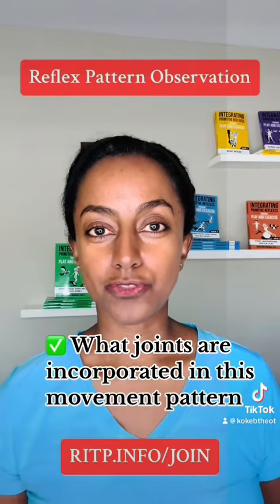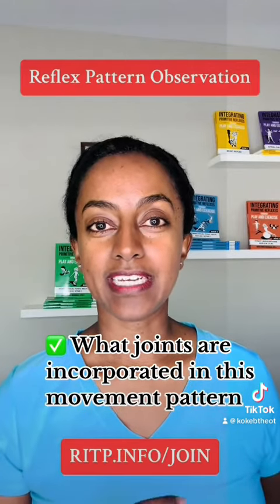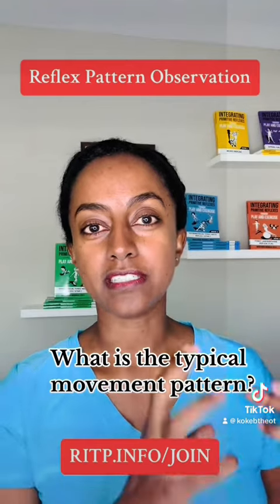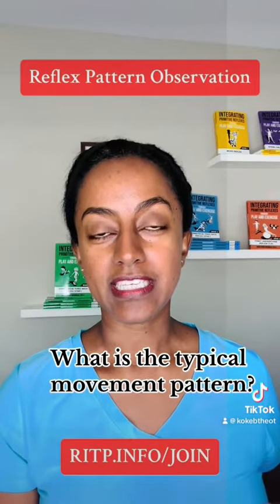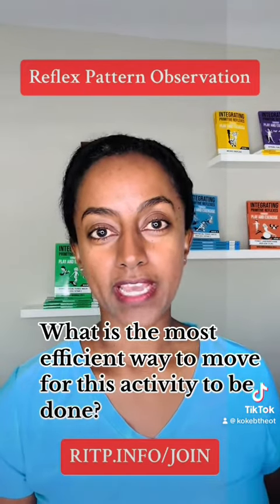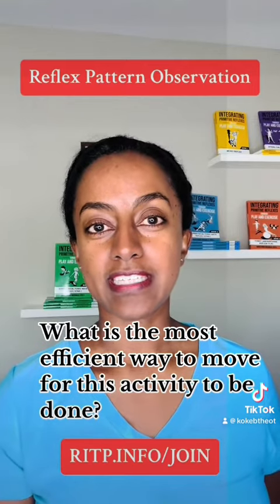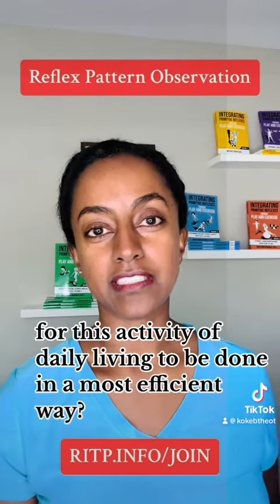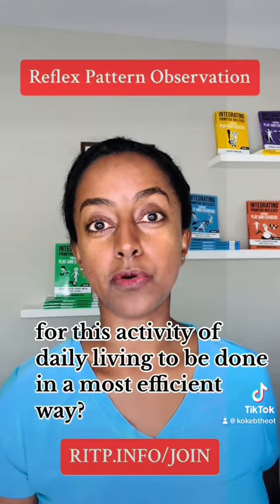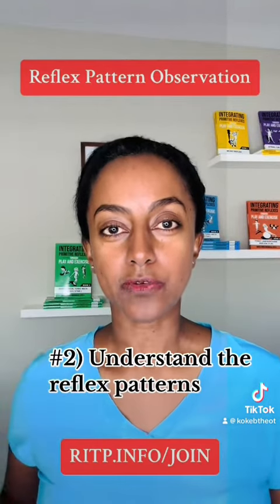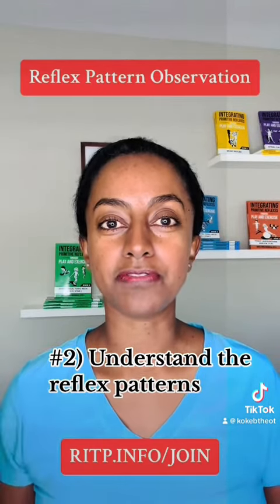muscle and what joints are incorporated in this movement pattern. What the typical movement pattern is, and what is the most efficient way to move for this activity of daily living to be done in the most efficient way. The second one is to understand the reflex patterns.